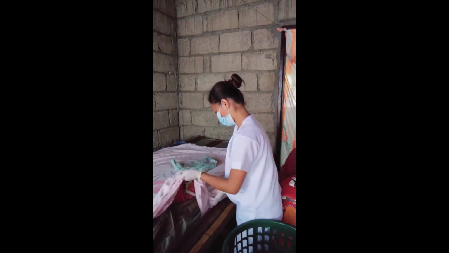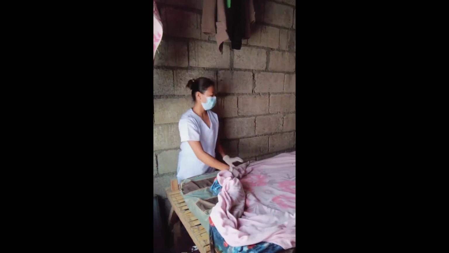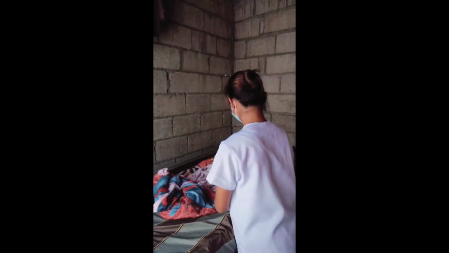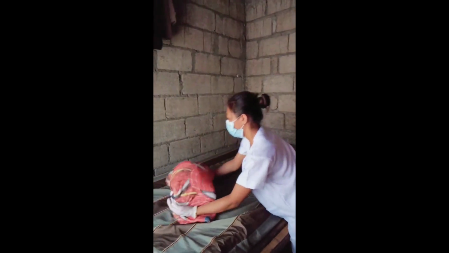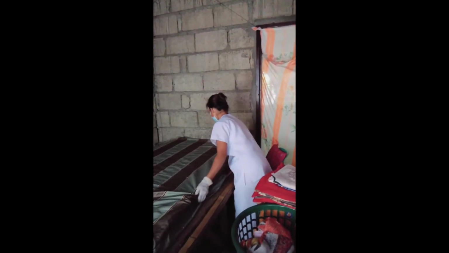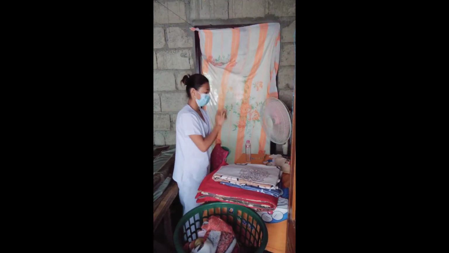Remove the soiled linens. Avoid shaking the linens or letting them touch your uniform. Snugly roll all the linen inside the bottom sheet and place it directly into the laundry bag or hamper. If the mattress is soiled, clean it thoroughly. Then remove your gloves and perform hand hygiene.